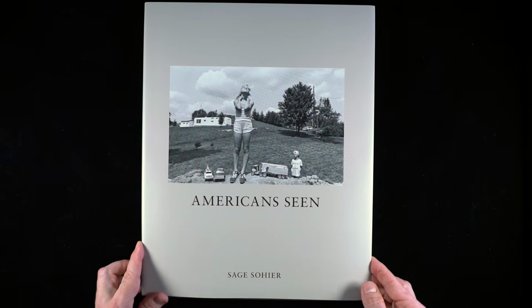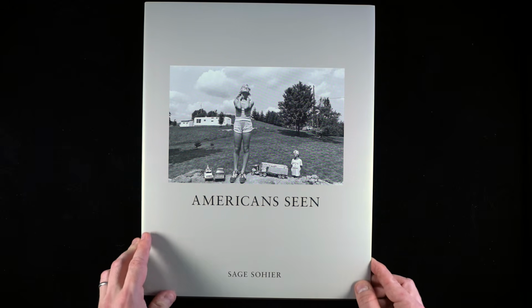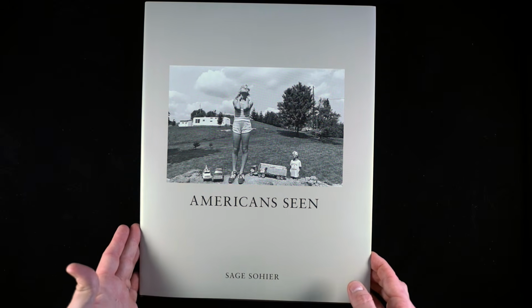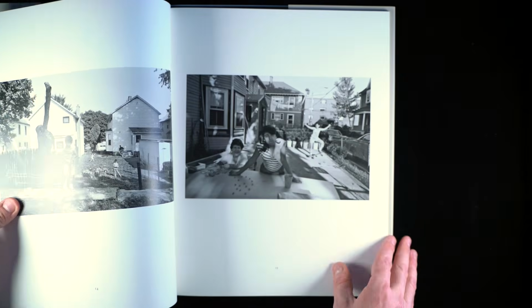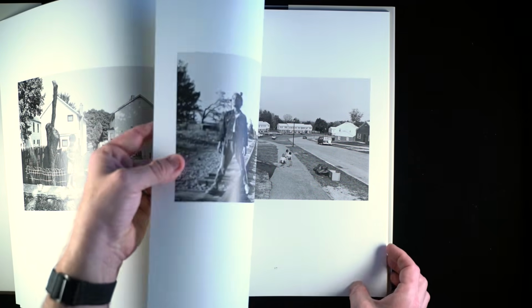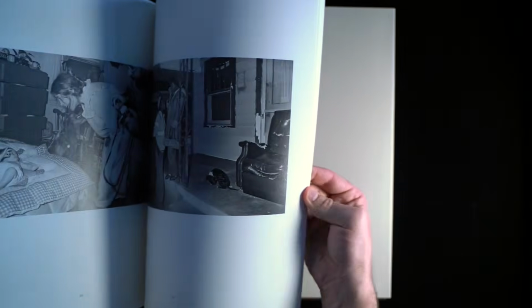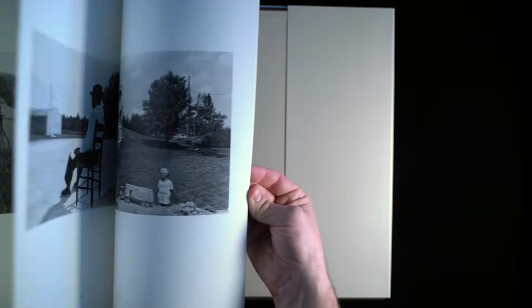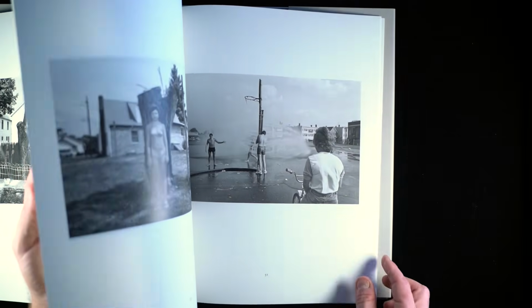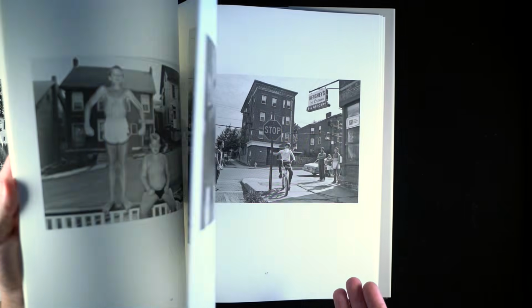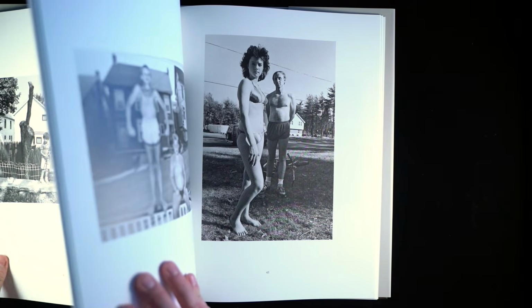And on the other end of the spectrum is a book like this. This is American Scene by Sage Sawyer, and this is printed on a very thick heavy paper. So I'll try to open this up. Again, it might be hard to actually get a feel for it on camera. And if you ever have a chance to see this book in person, I would highly recommend it. But this is a really thick, heavy, luxurious sort of paper. And now this book, which is about the same thickness, only has 61 pages. And it changes the feel. It changes the interpretation of the images being on this heavier paper and also at this scale.